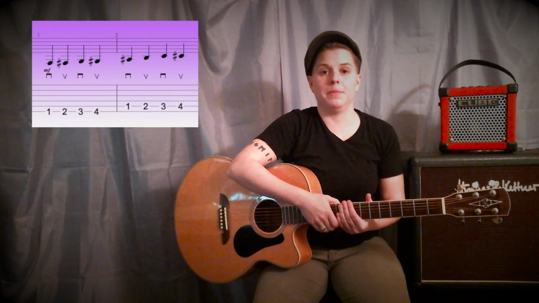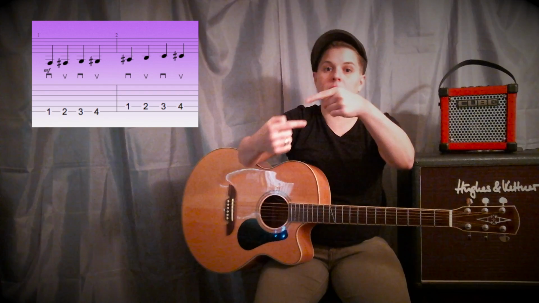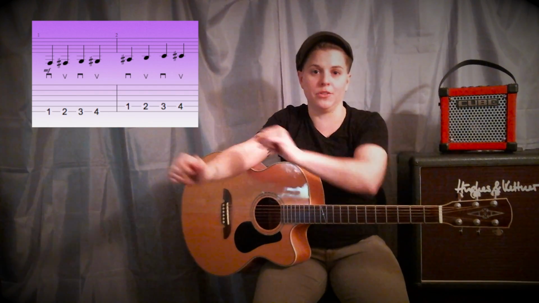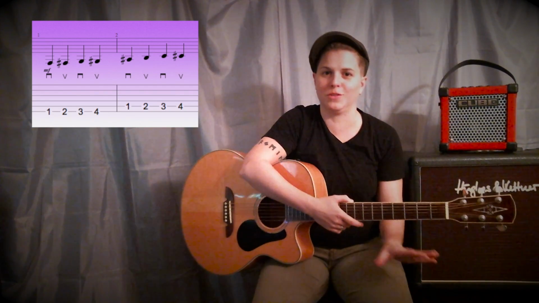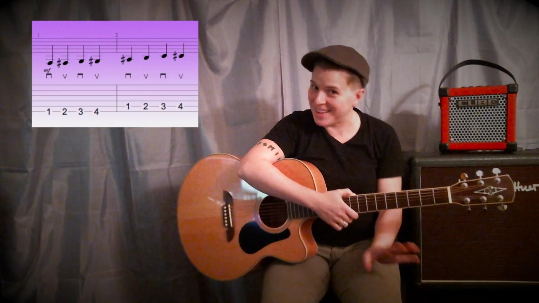Now, sometimes you see a tab staff that has a staff of notes, standard notation, above it, and you'll notice that the melodies move in the same direction. Higher notes closer to the top, lower notes closer to the bottom. So it does make sense, musically speaking.